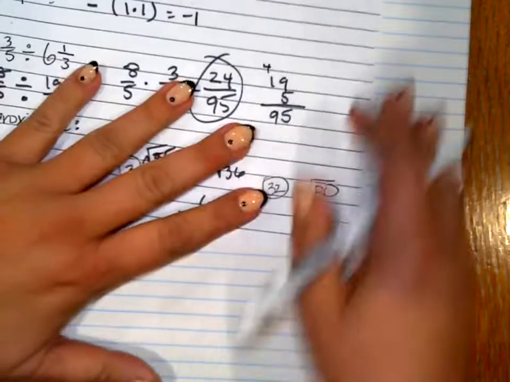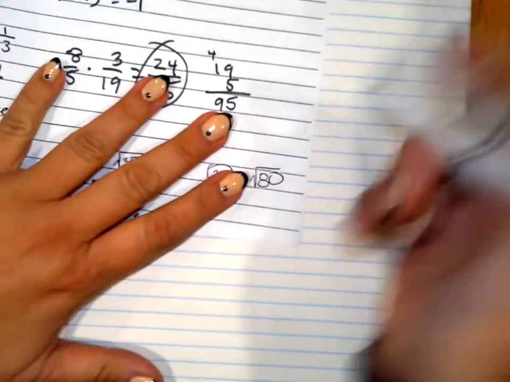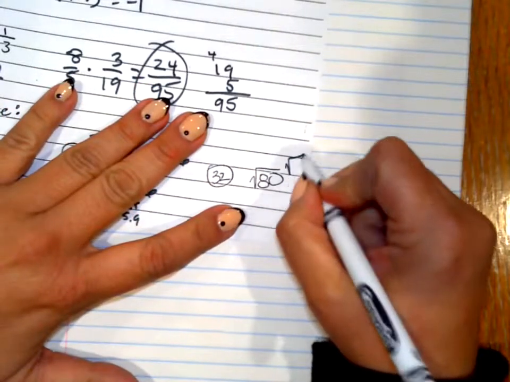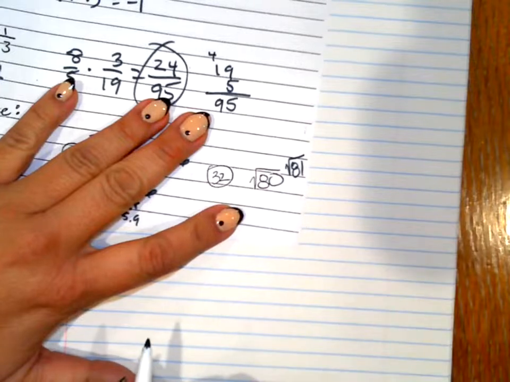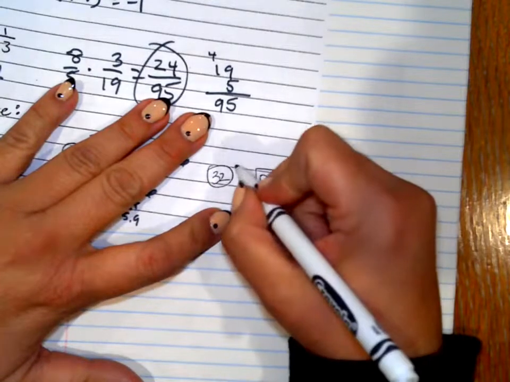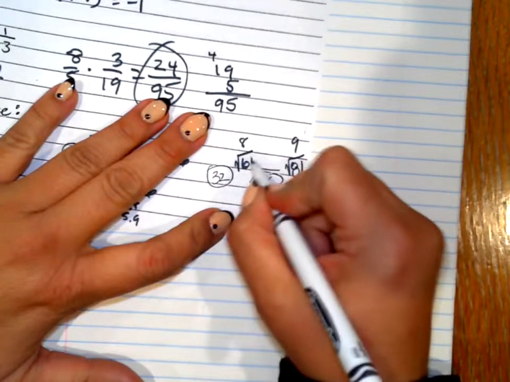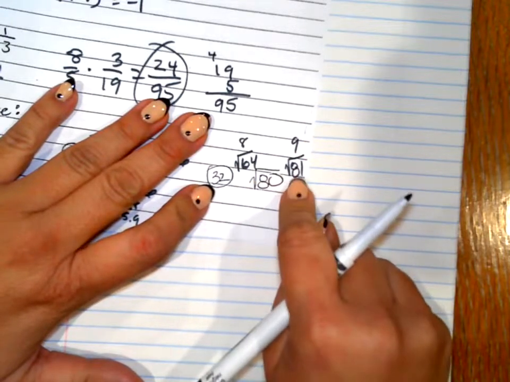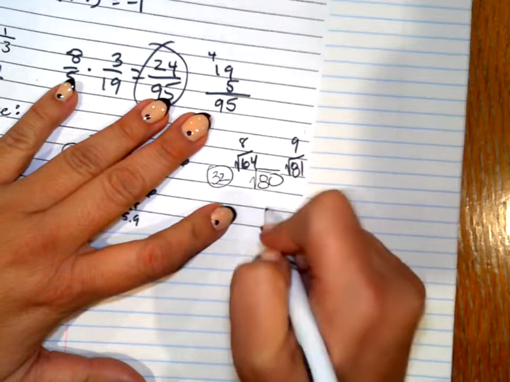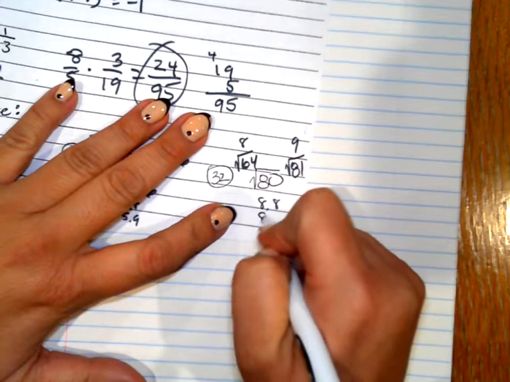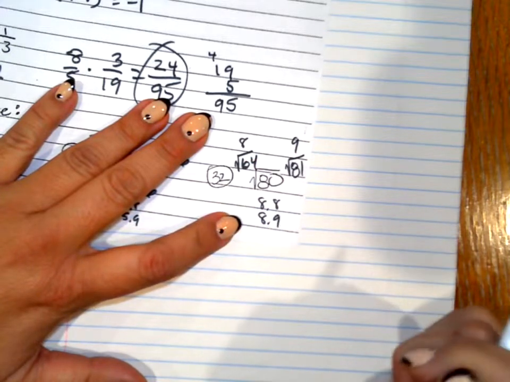And then 80. Okay, closest one to 80, I've got the square root of 81, which is 9, and the square root of 64, which is 8. 80 is super close to 81, so this one's going to be like 8.8, 8.9, somewhere in there.